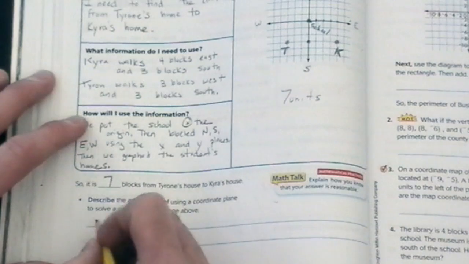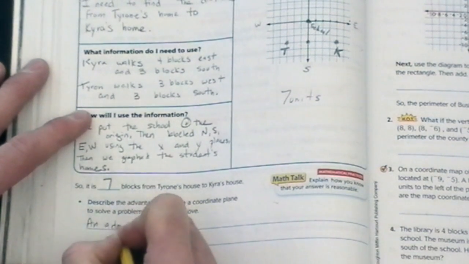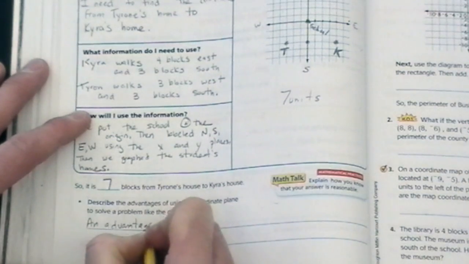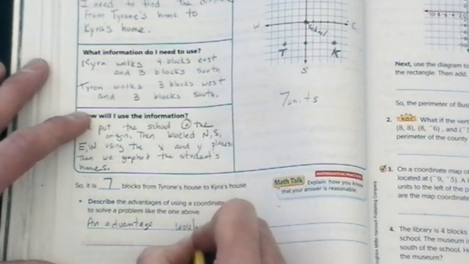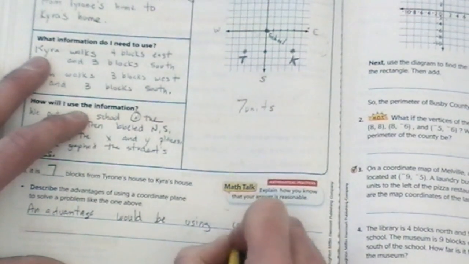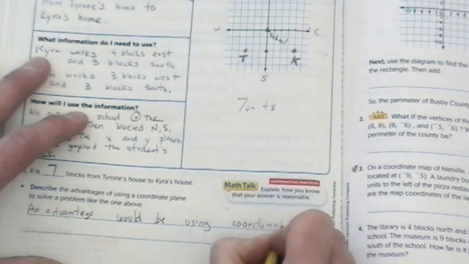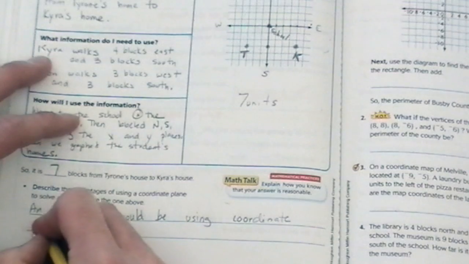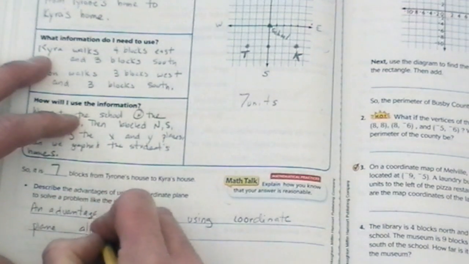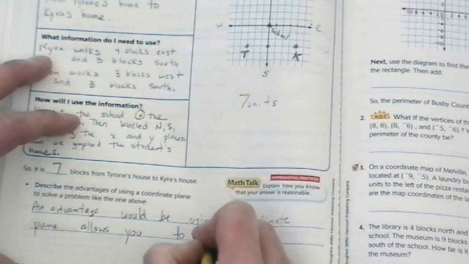So for me, I would say an advantage would be using the graph or using the coordinate plane allows you to visualize the data.